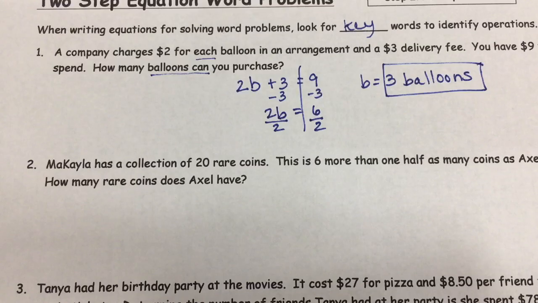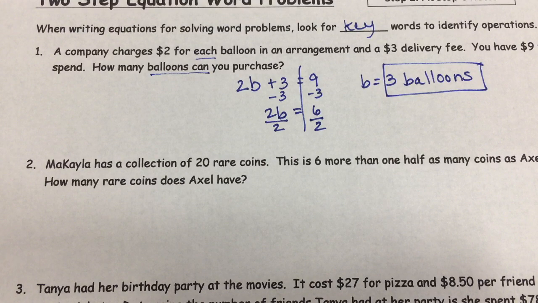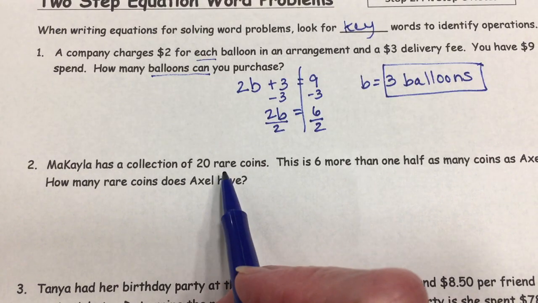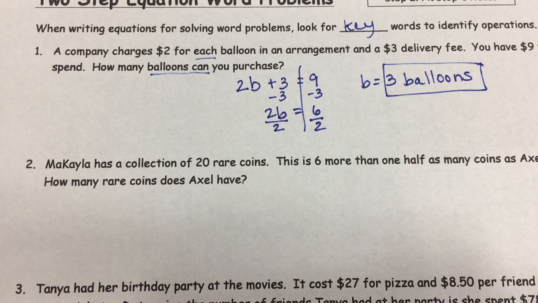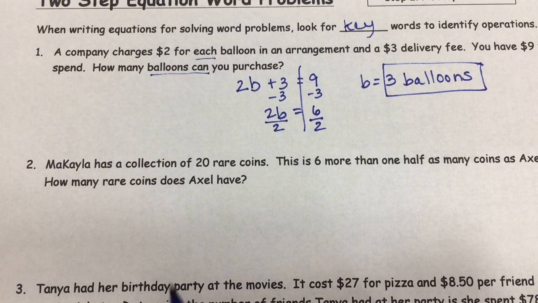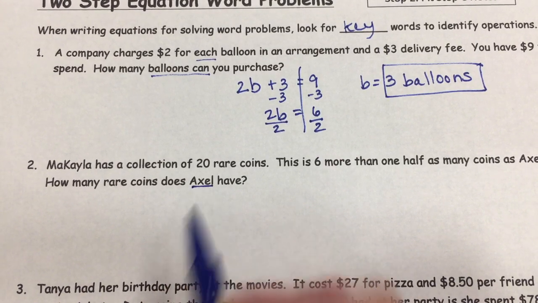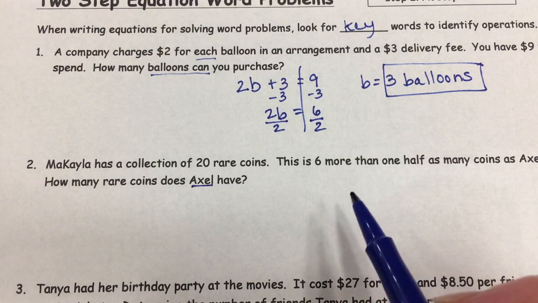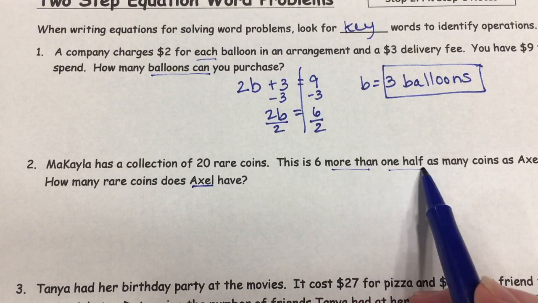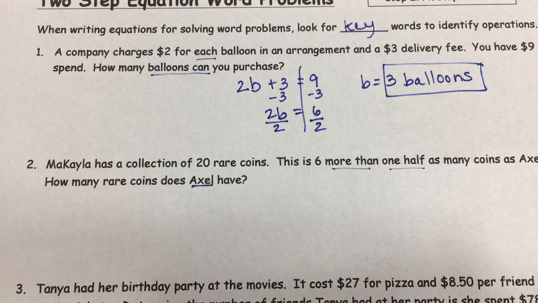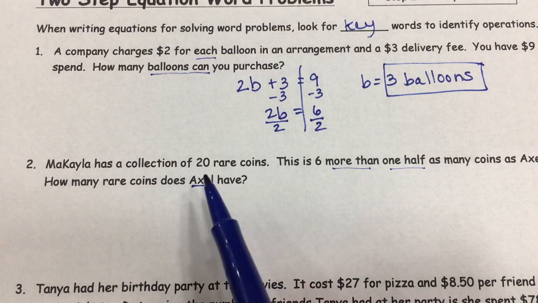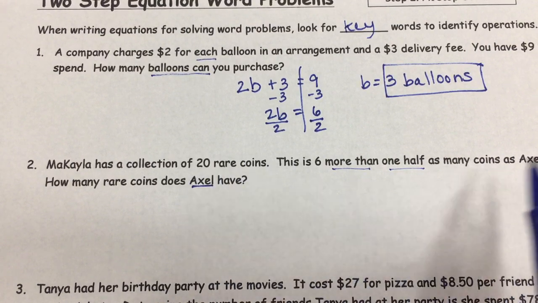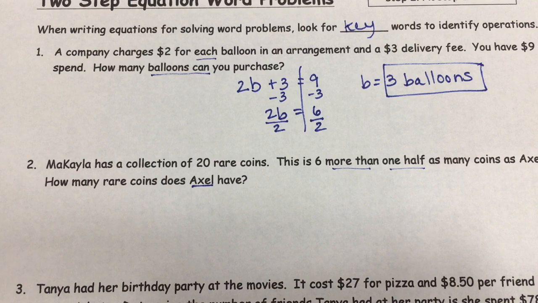All right, number 2. Michaela has a collection of 20 rare coins. It means they're not easy to find if they're rare. This is 6 more than 1/2 as many coins as Axel has. How many rare coins does Axel have? Okay, so I don't know what Axel has. That's going to be my variable there. Here I'm seeing "more than" and "1/2." Both of those look like keywords to me. And then I know that Michaela has 20. So I'm going to use Axel to find Michaela is what this looks like.